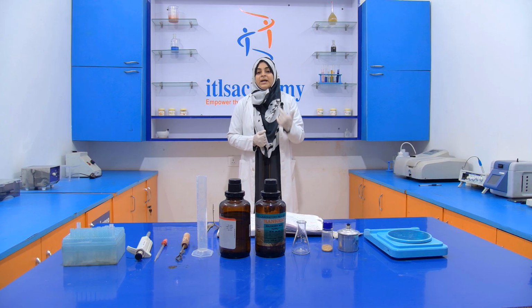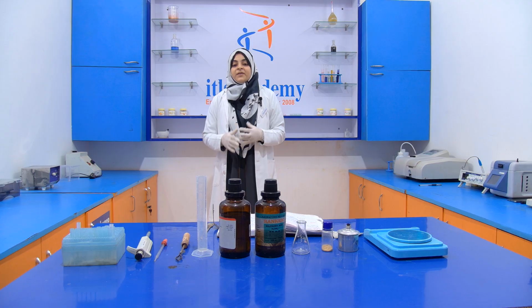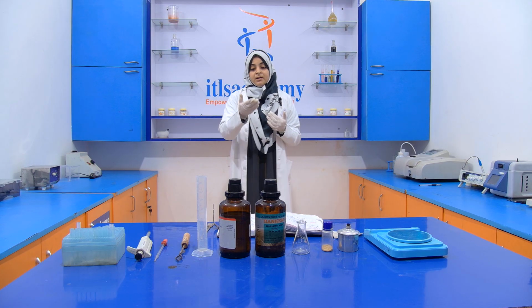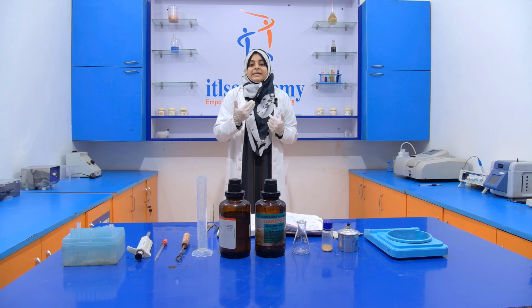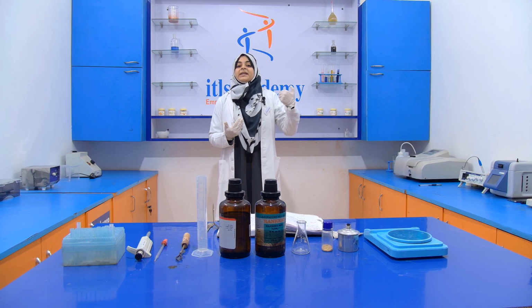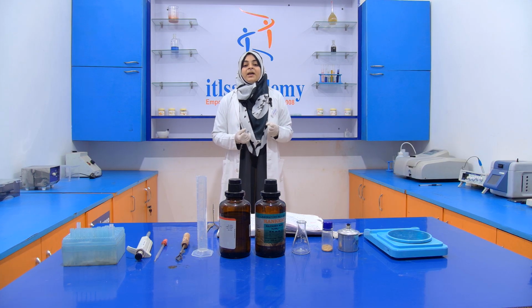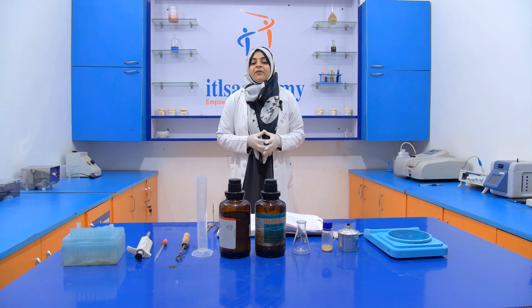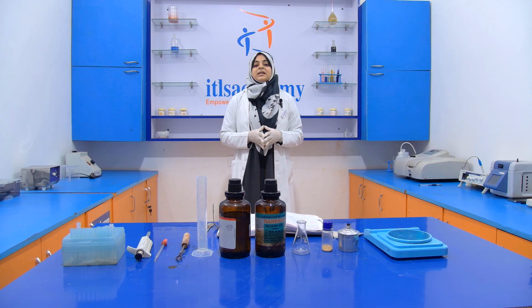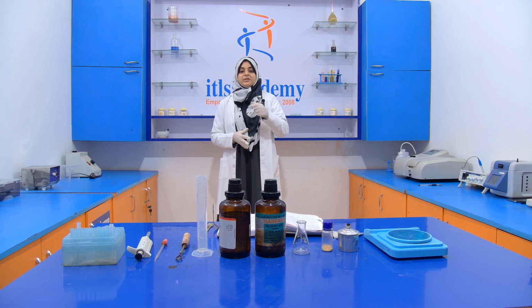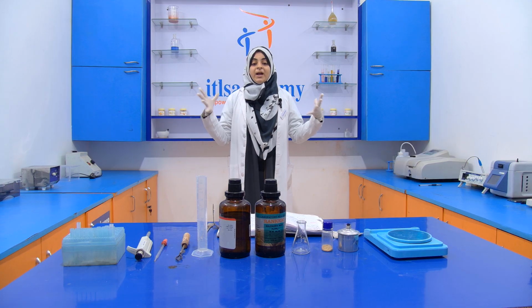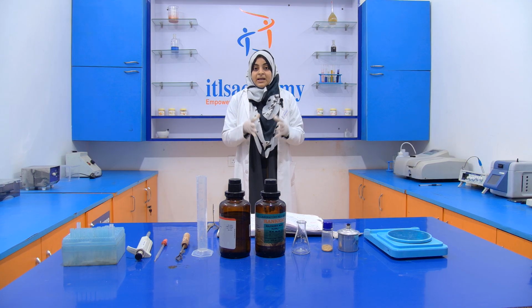Otherwise, if it comes in contact with our skin, it will burn our skin. Even it will damage our skin if it is absorbed by our skin. If it comes in our eyes, then it causes irritation and will damage our eyes. That's why we have to avoid it. Even we have to avoid inhaling the vapor of the concentrated sulfuric acid, otherwise it will damage our respiratory tract. That's why when we are handling it, we have to take extra care.